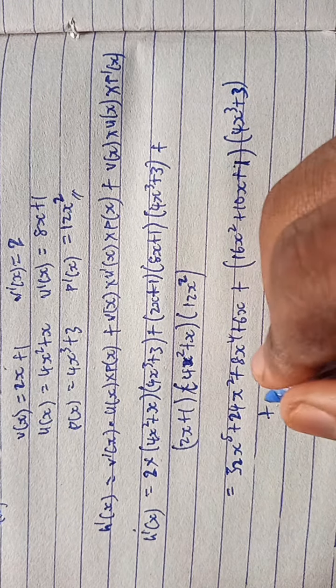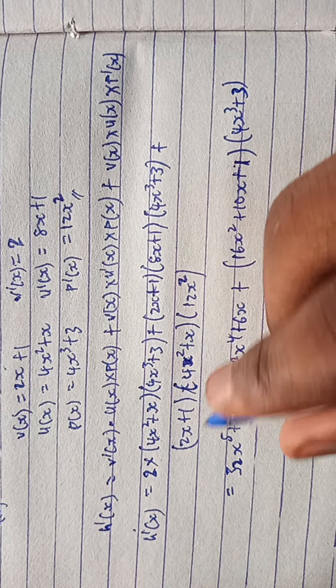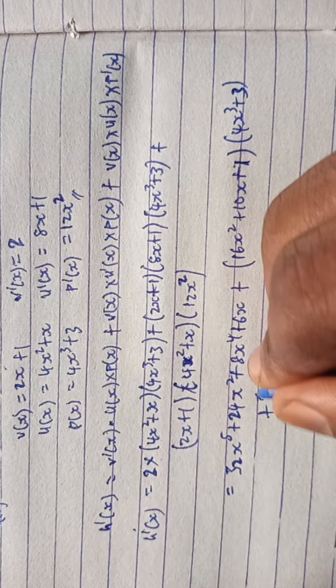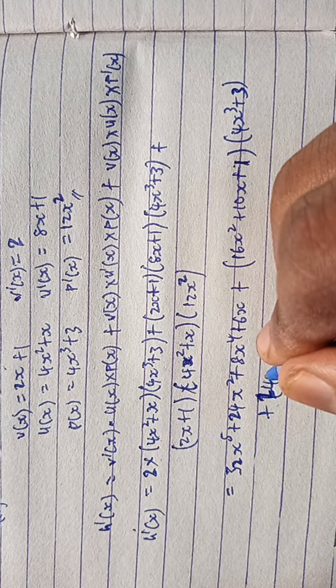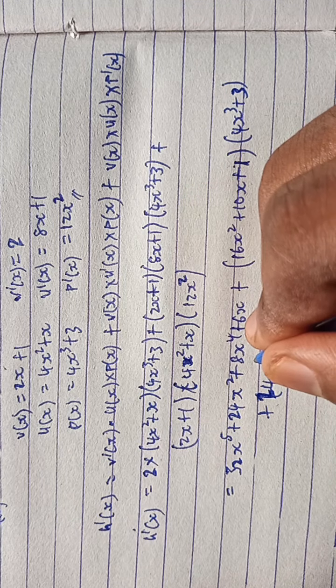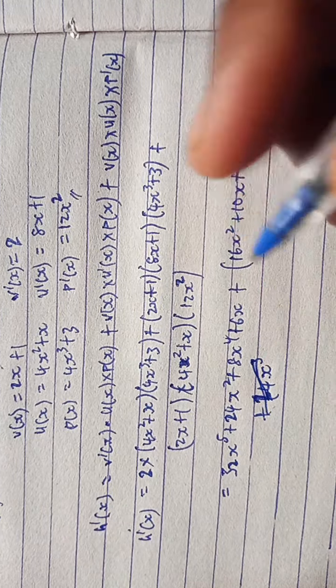Then that one plus, when we multiply this by this, we'll get 24x power 3. So sorry, let's just multiply it straight.